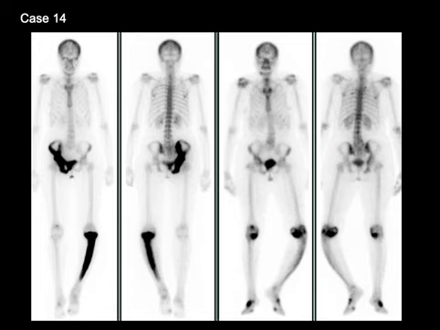Case number 14 shows another patient with Paget's disease who was followed when they were treated with bisphosphonates. The image on the left is before the treatment, where there is intense uptake in the left hemipelvis and the left proximal tibia. Look at the expansion of the bone and the bowing of the bone. Those two findings are characteristic of Paget's disease, and after treatment with bisphosphonates, we find that the uptake has resolved or is in the process of resolving.